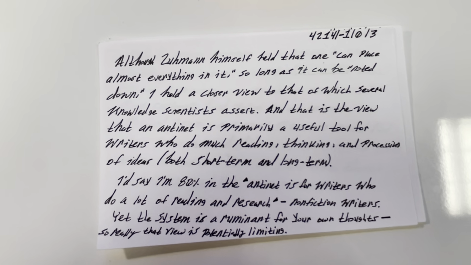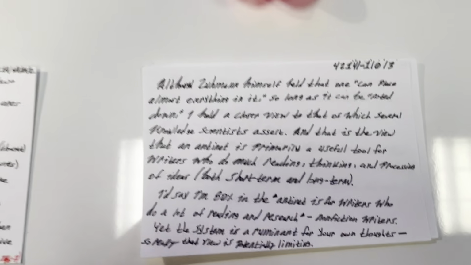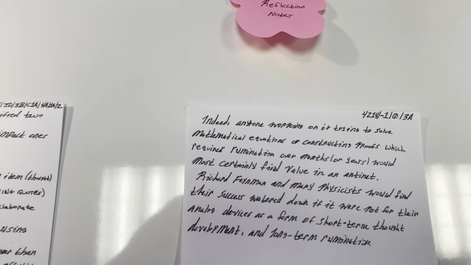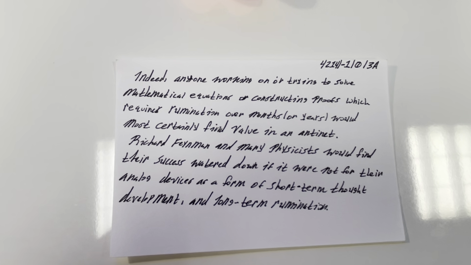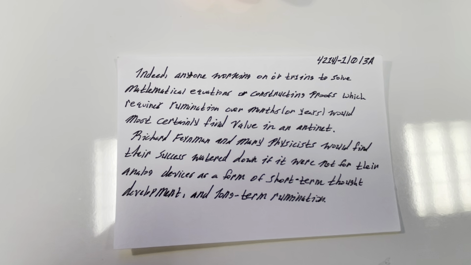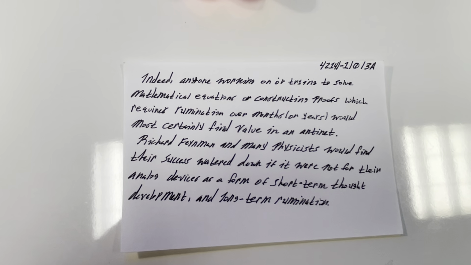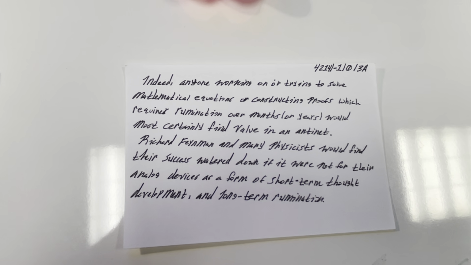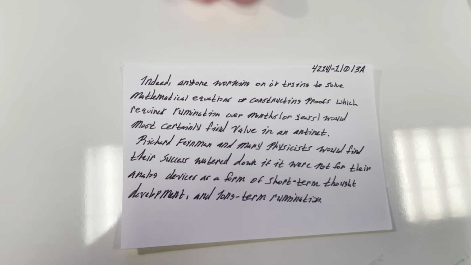So really the view is potentially limiting. I'm saying the view is potentially limiting that it's only for writers. And I don't think it's only for writers. I think anyone who wants to ruminate on thoughts, and that's what I get into the next card. So anyone working on or trying to solve mathematical equations or constructing proofs which require rumination over months or years would most certainly find value in an Antinet. Richard Feynman and many physicists would find their success watered down if it were not for their analog devices as a form of short-term thought development and long-term rumination.